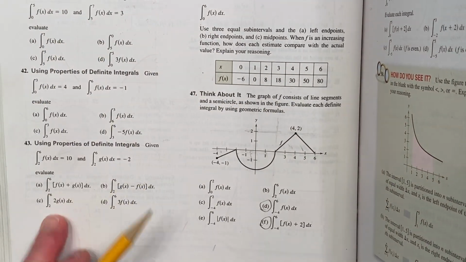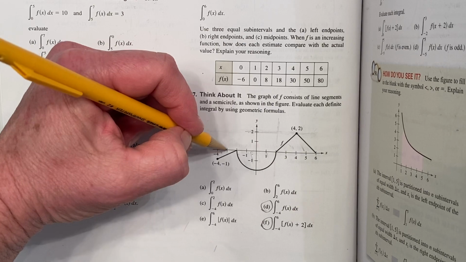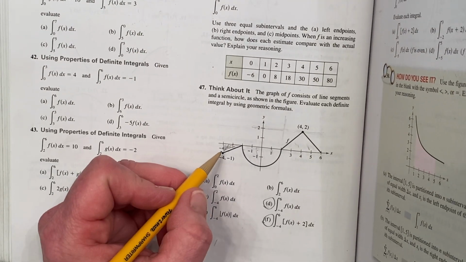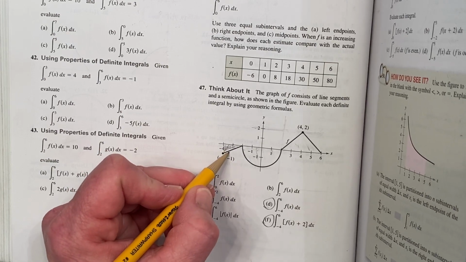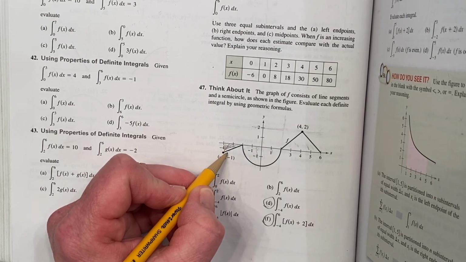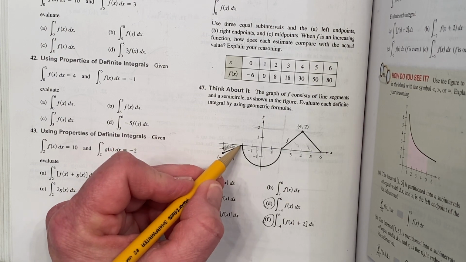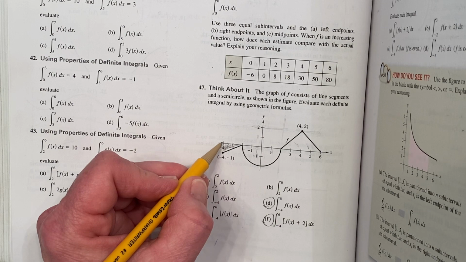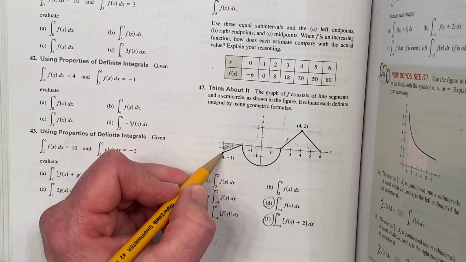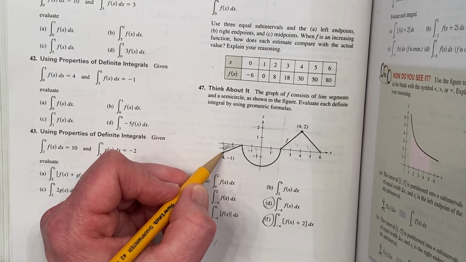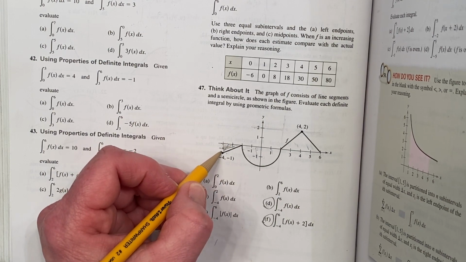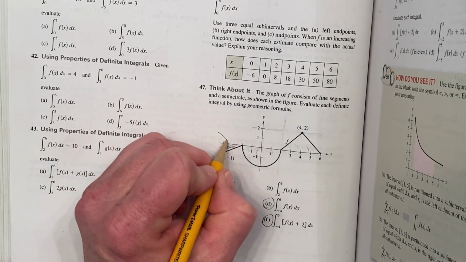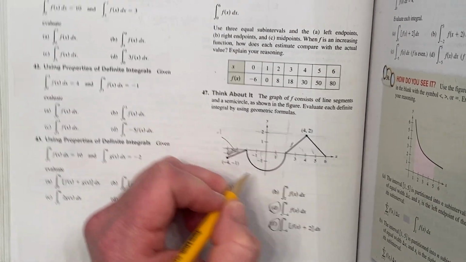I say area, but I need to be careful and say value of the integral. You're going to use a triangular area formula here, but remember to make the answer negative because the graph of this function falls below the x-axis. So it looks like the base of this triangle would be 2 according to the scale. The height is negative 1. If you want to include that, that would probably be smart. So 2 times negative 1 is negative 2, divided by 2 is negative 1. So this region's value is negative 1.